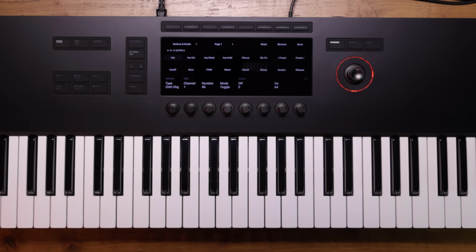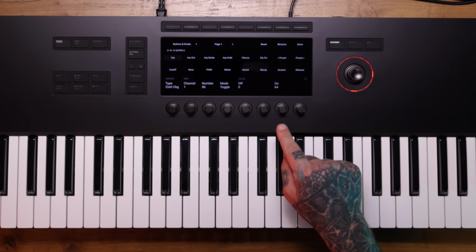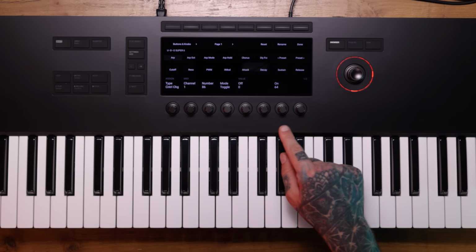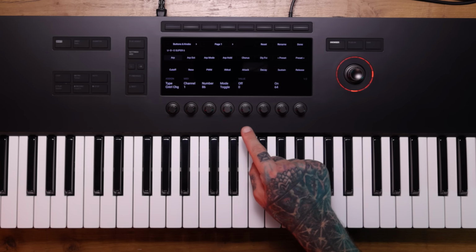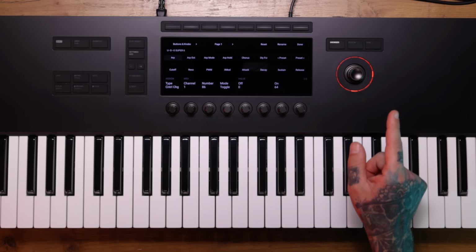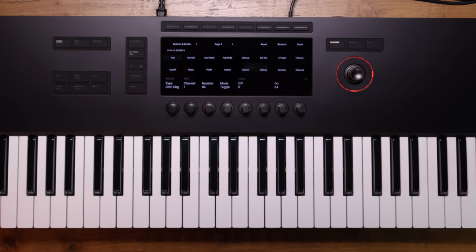And how this works is when I push the ARP button, it's going to send an on value, which is 64, which turns the arpeggiator on the external synth. When I push it again, it's going to send an off value, which is 0, which tells the synth to turn the ARP off. Here's how that works.